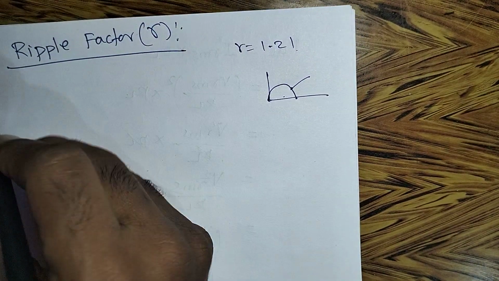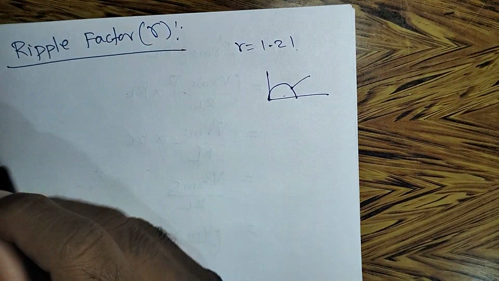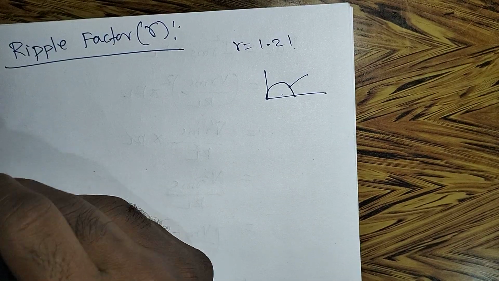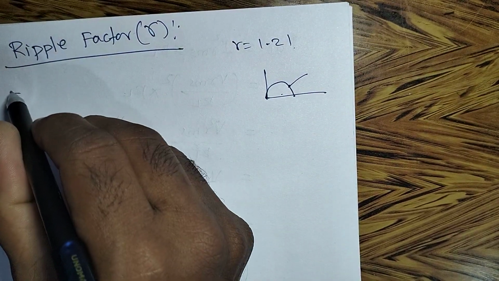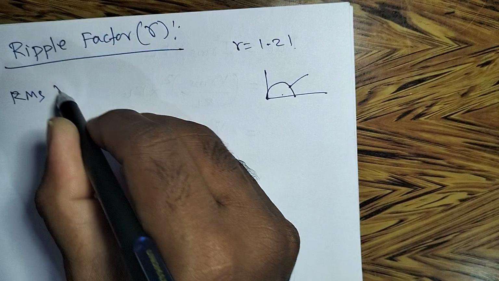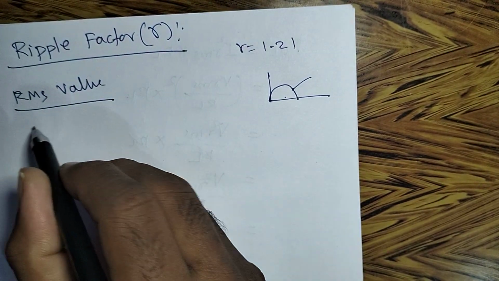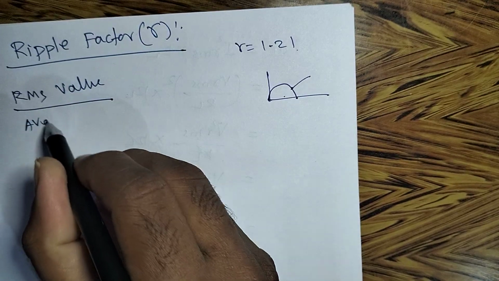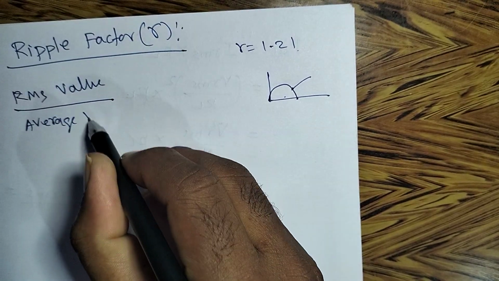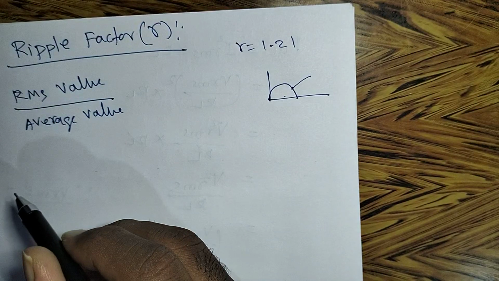Now generally ripple factor is denoted as R, that equals the RMS value of the AC components divided by the average value of the DC components.